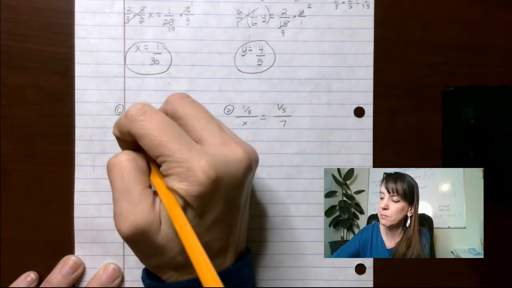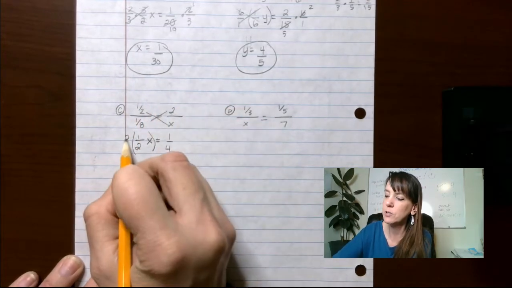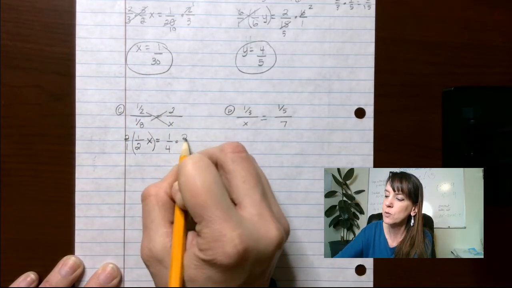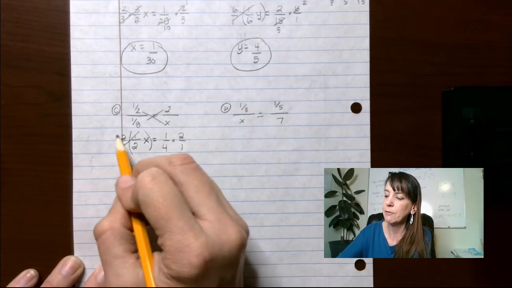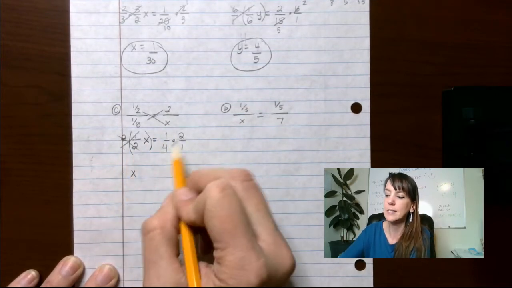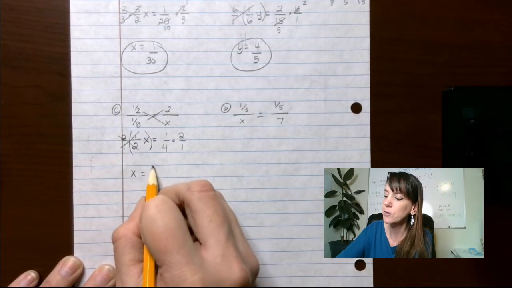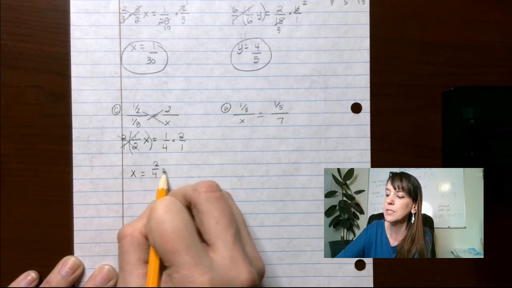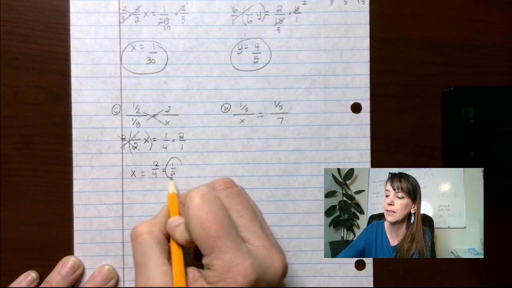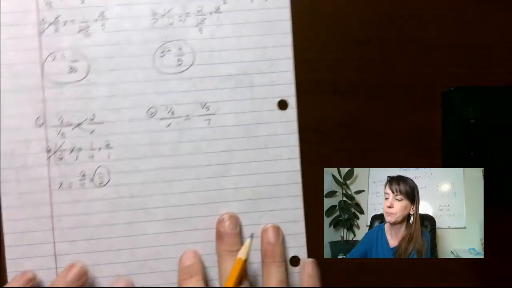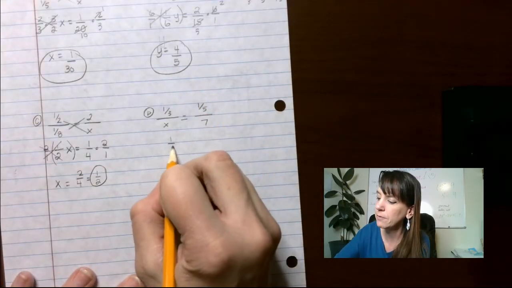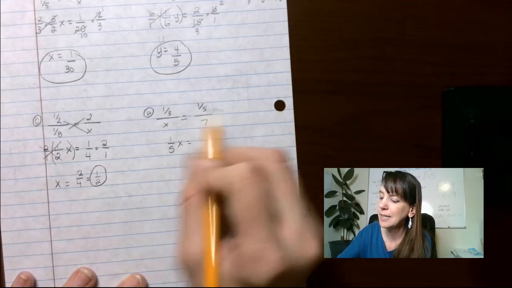The x, we're going to multiply this by the reciprocal, 2 over 1 times 2 over 1. Let's say I forget to cross cancel here. That's fine. I end up with 2 over 4, which reduces down to 1/2. X equals 1/2.